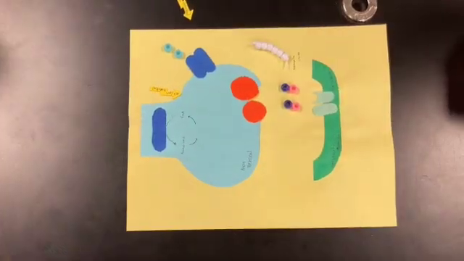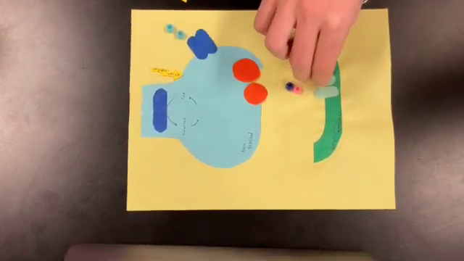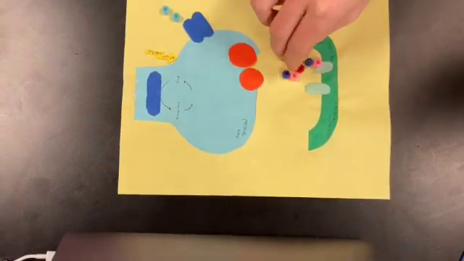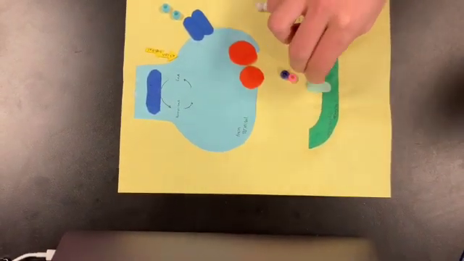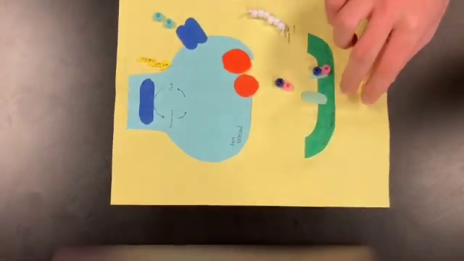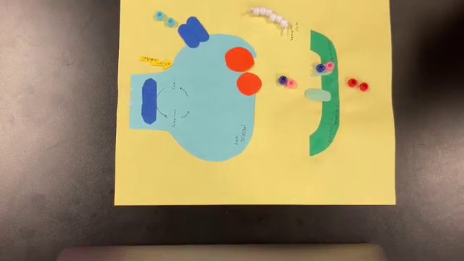is stopped. The ACH that's released into the synaptic cleft binds to the sodium channels, which causes them to open and make sodium go into the postsynaptic membrane. If enough sodium goes into the membrane, it can start another action potential.